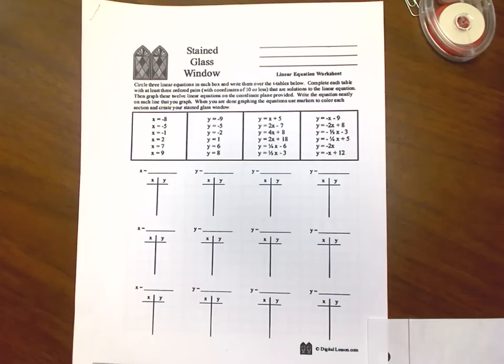This is the stained glass window homework. I'm going to show you what she's wanting, and then you're going to have to color and show all your work and color the back sheet.